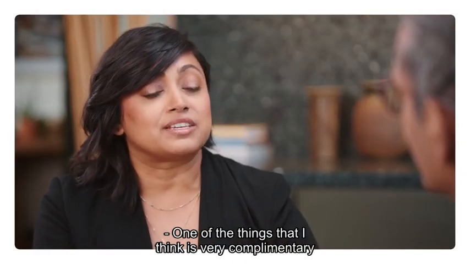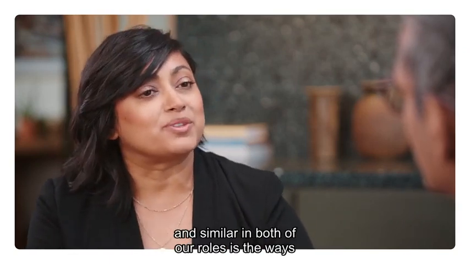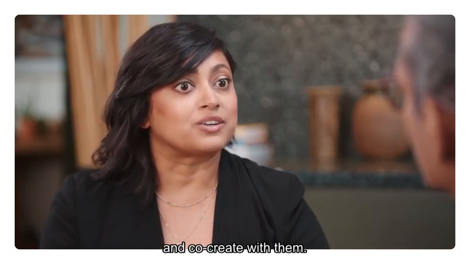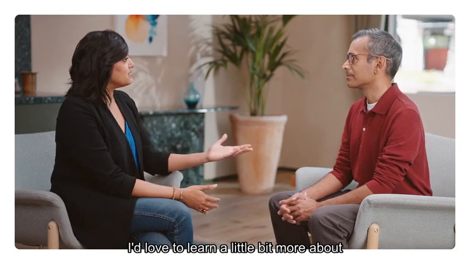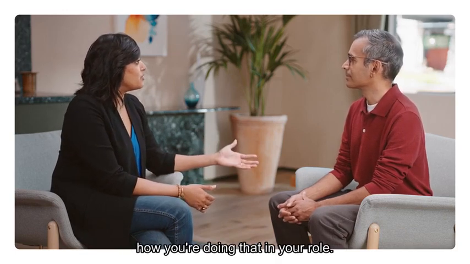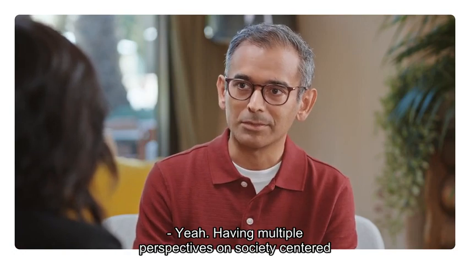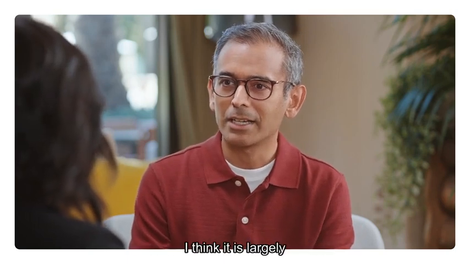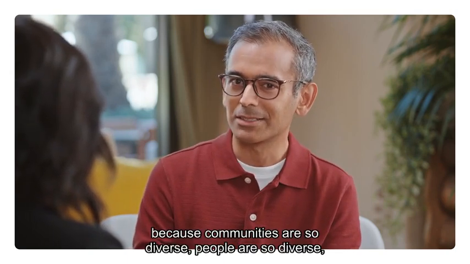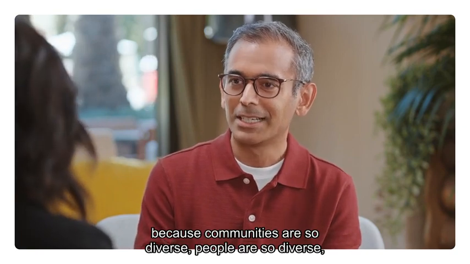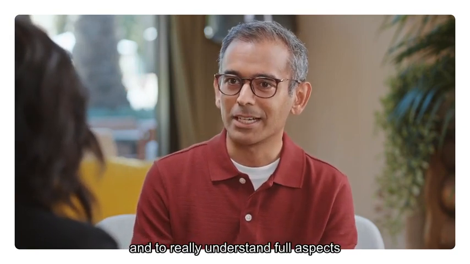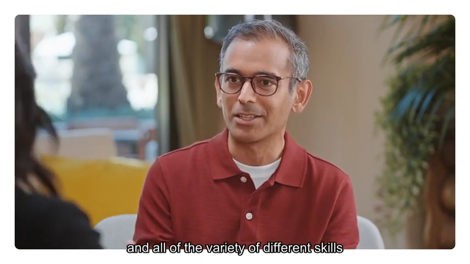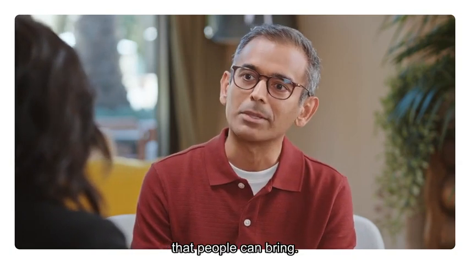One of the things that I think is very complementary and similar in both of our roles is the ways that we interact with society and people, bring them in and co-create with them. I'd love to learn a little bit more about how you're doing that in your role. Yeah, having multiple perspectives on society-centered AI is foundational and critical. I think it is largely because communities are so diverse, people are so diverse, and to really understand full aspects of the problem involves all of the variety of different skills that people can bring.